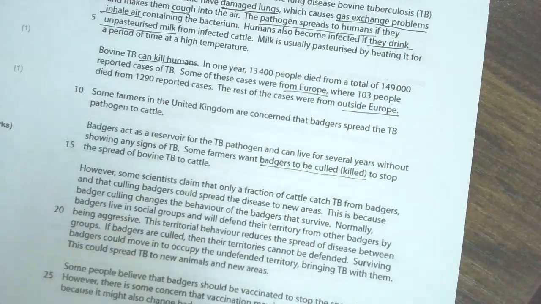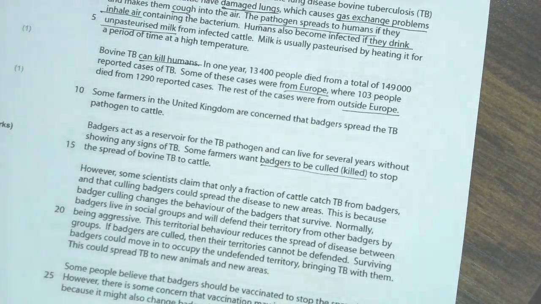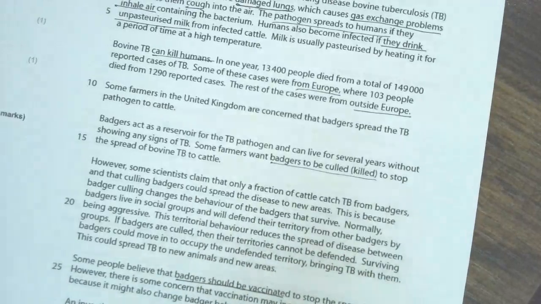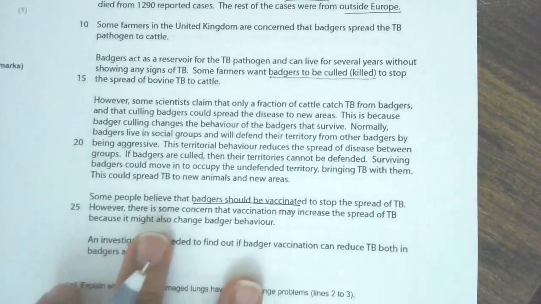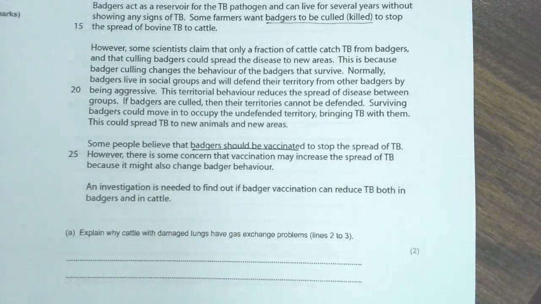This is very fascinating. I did not know this about badgers. They are very territorial. Okay. And if you cull them, then their territories cannot be defended, and then new badgers will move in, and they could bring TB with them. So rather than them leaving the area and spreading it to other areas, new badgers could come in and bring it with them. Okay. Other people believe that badgers should be vaccinated, so either kill the badgers or we vaccinate the badgers. Okay, so we need to find out if this badger vaccination can reduce TB in both badgers and in cattle.